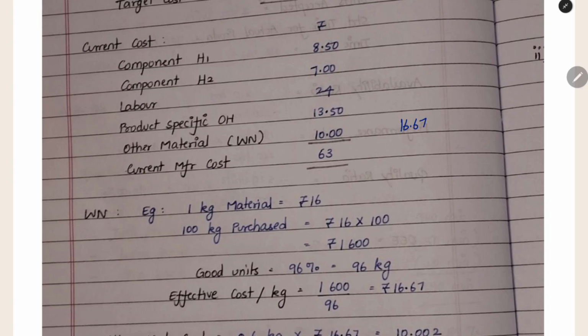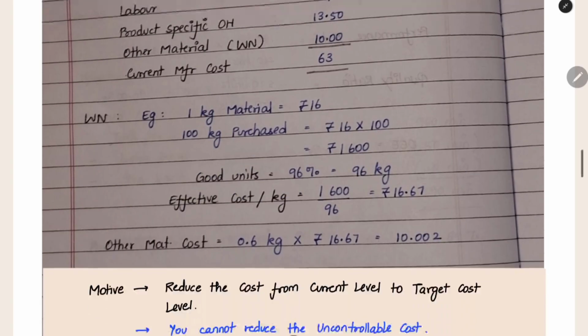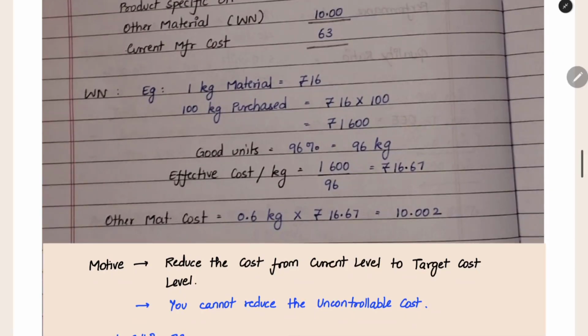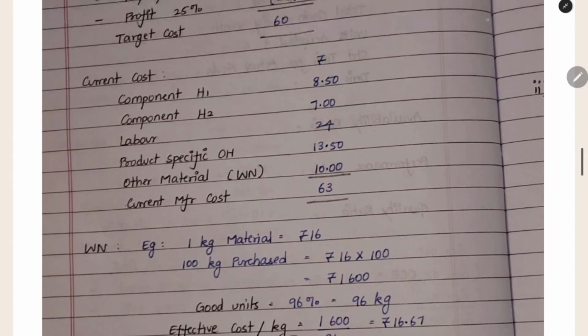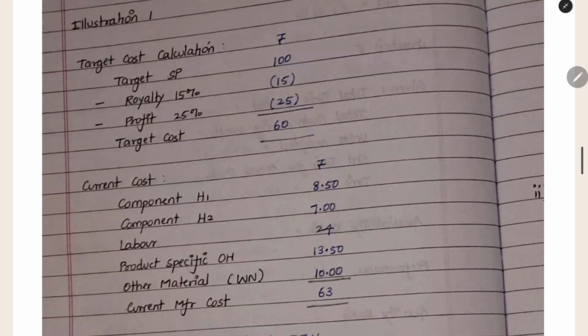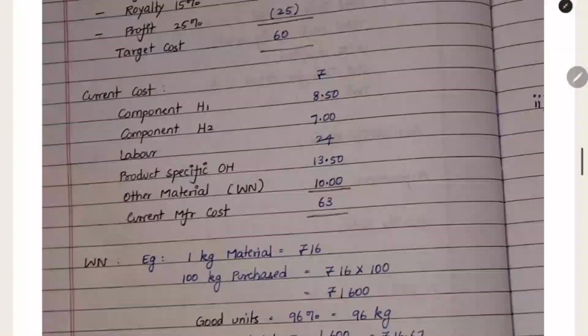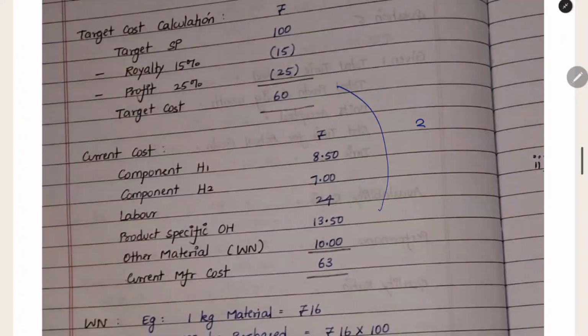For one toy, how much material are they using? They are using 0.6 kilogram for one toy. For 1 kilogram, the price was this much. So this is the price for one toy. Accordingly, I have included the 10 rupees in the cost. This is the current cost level. This is the target cost level we already found out earlier. Now, how much cost do we have to reduce? 3 rupees we have to reduce. This is the answer they are asking. That's all about this question.